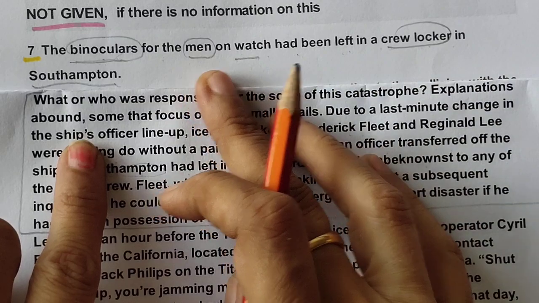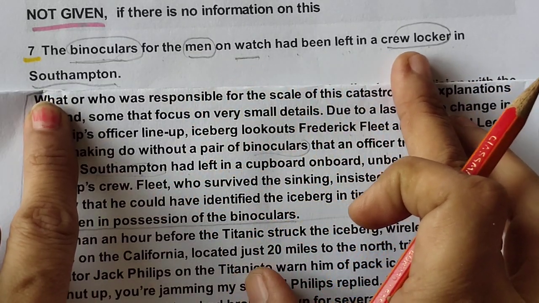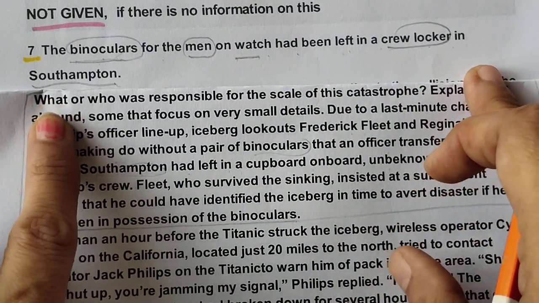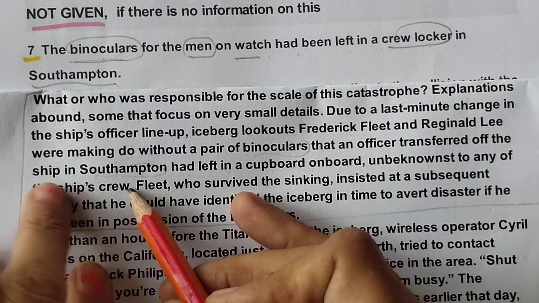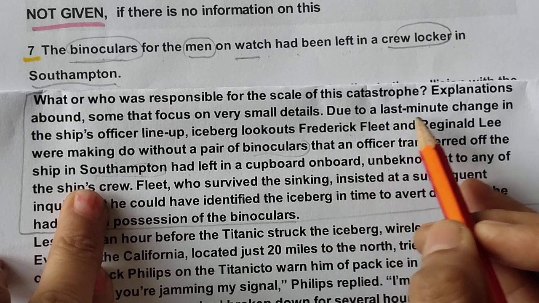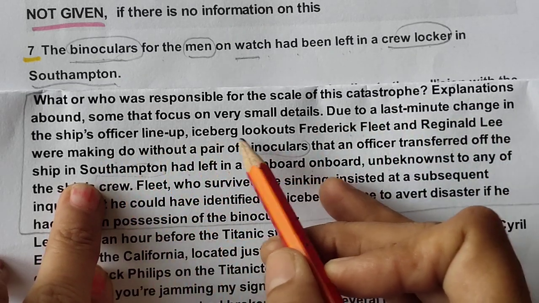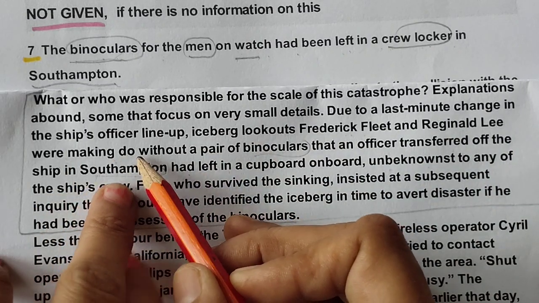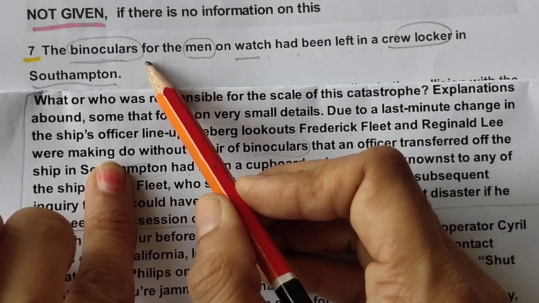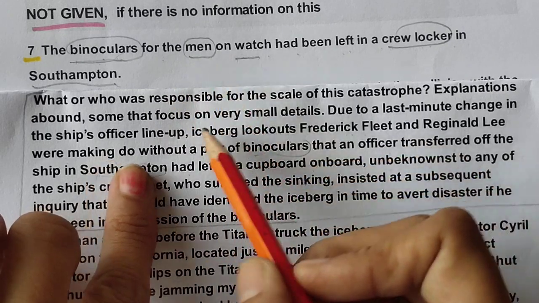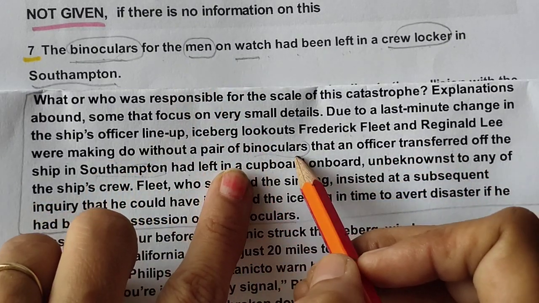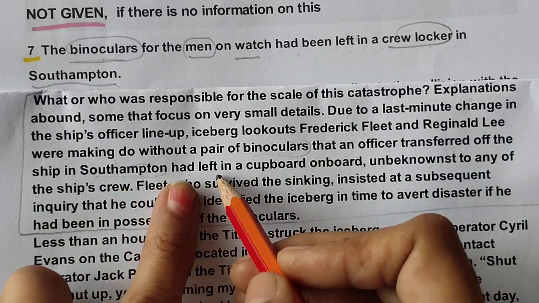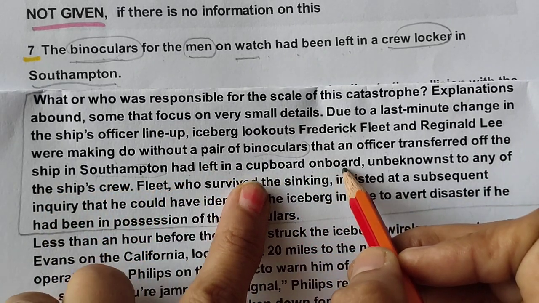Okay, if the binoculars had been left in a crew locker, then true. If the binoculars have been left somewhere else, then false. Okay, so here I have found that due to last minute change in ship officers lineup, iceberg lookouts, this and this were making do. Okay, so see this, were making do, these two persons, without a pair of binoculars that an officer transferred off the ship in Southampton had left in a cupboard on board.